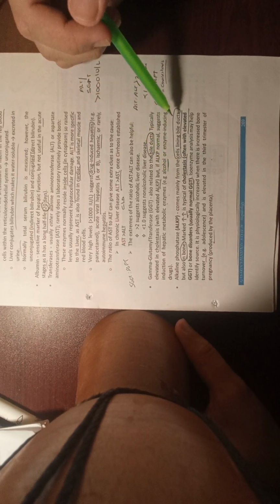Okay, ALP. Alkaline phosphatase comes mainly from the cells lining the bile ducts, but also from the bones. A marked increase is typical of cholestasis, often with elevated GGT, or of bone disorder, usually with normal GGT.